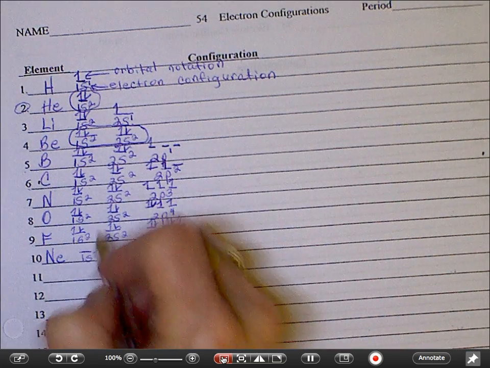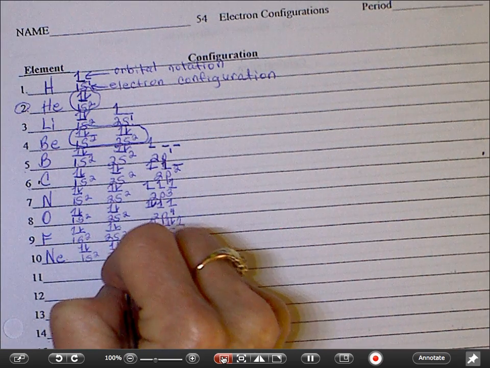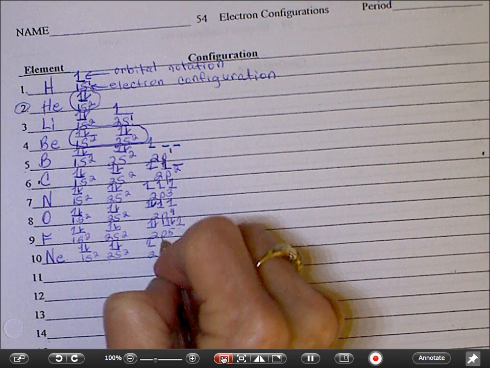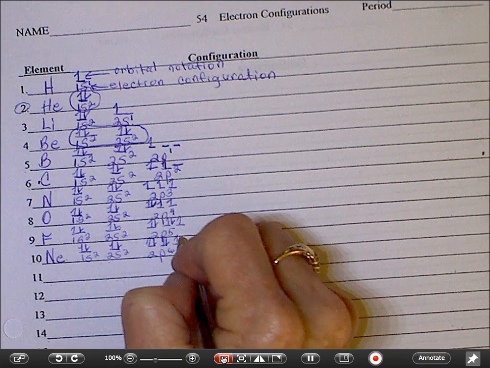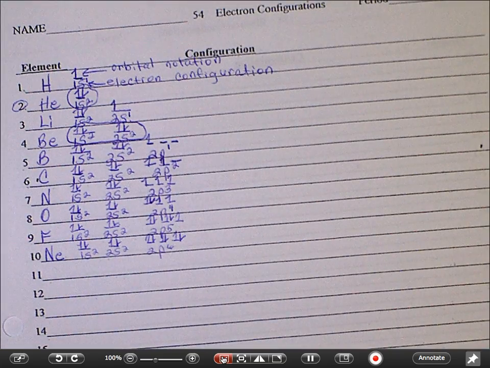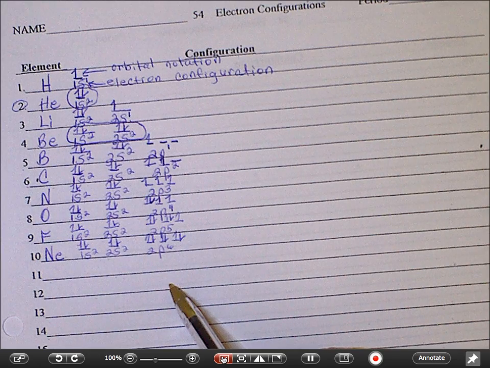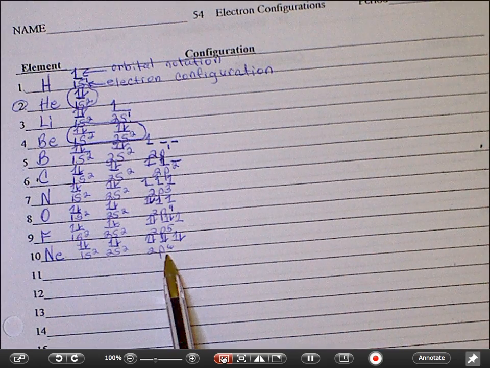The p. 1 up, 1 down. 1 up, 1 down. 3 orbitals for the p. 1 up, 2 up, 3 up, 4 down, 5 down, 6 down. Okay. S is filled, S is filled, P is filled.